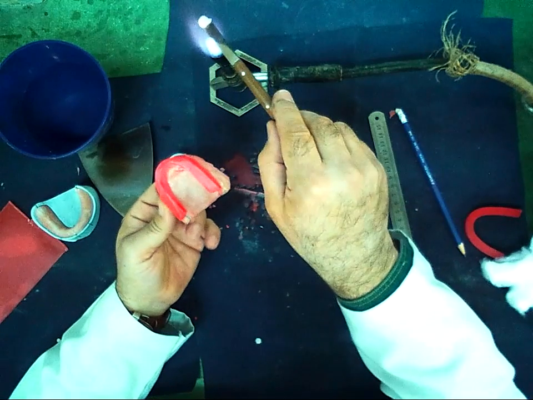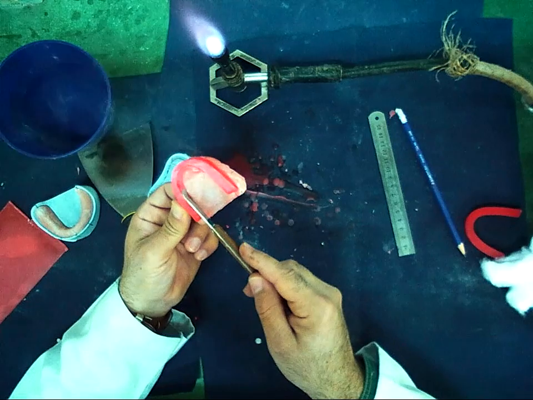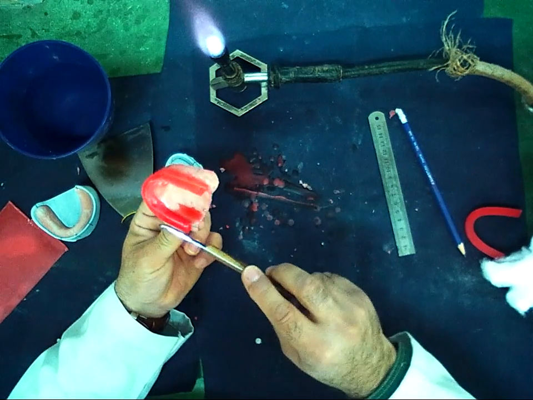The posterior part should be 7. So I should take from the palatal and from the buccal.